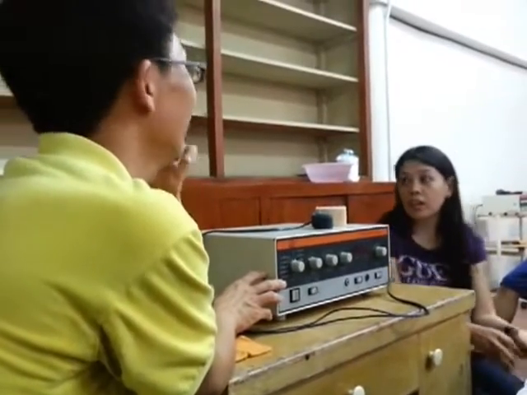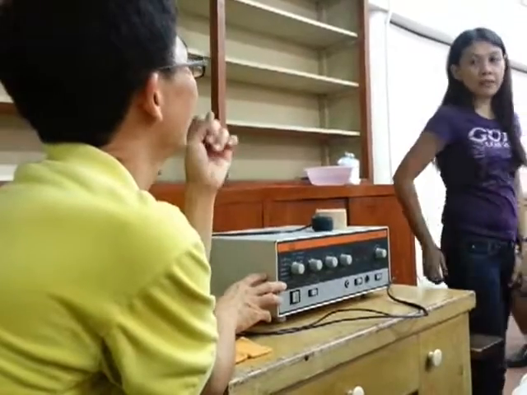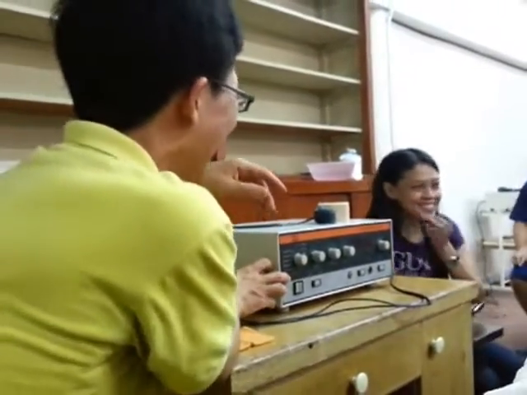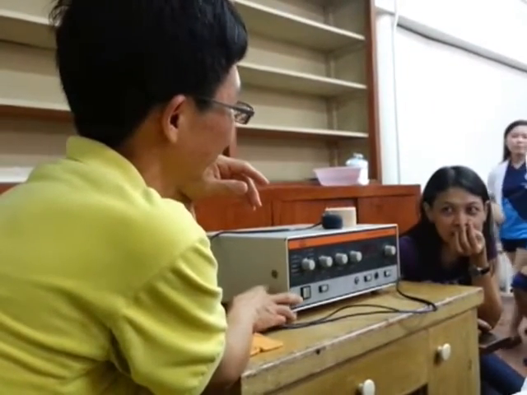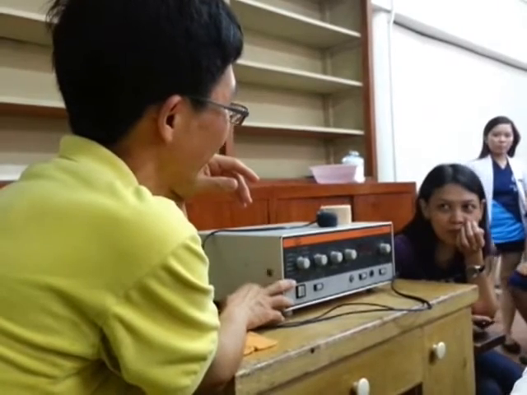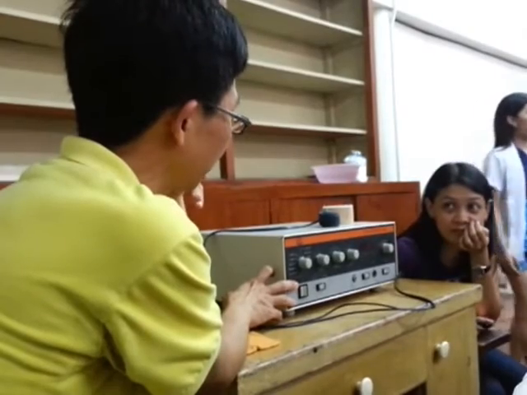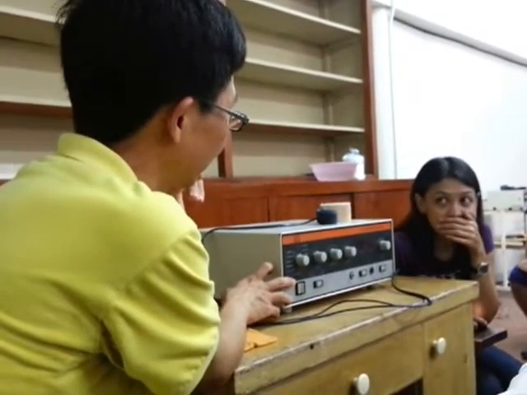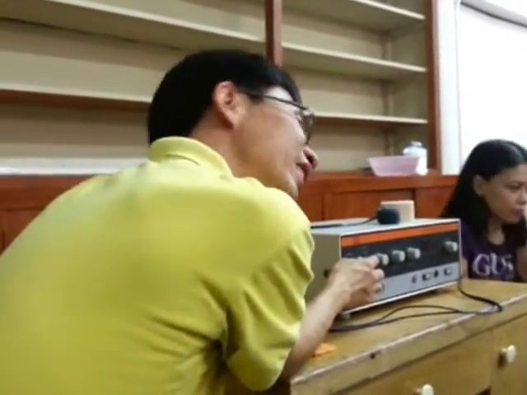Okay, so with regards to the rectangular, sorry, in the center. What is the mic? Can you reach? In the center, the rectangular.